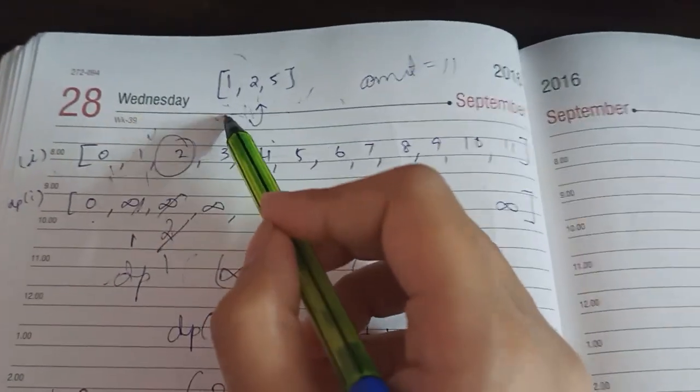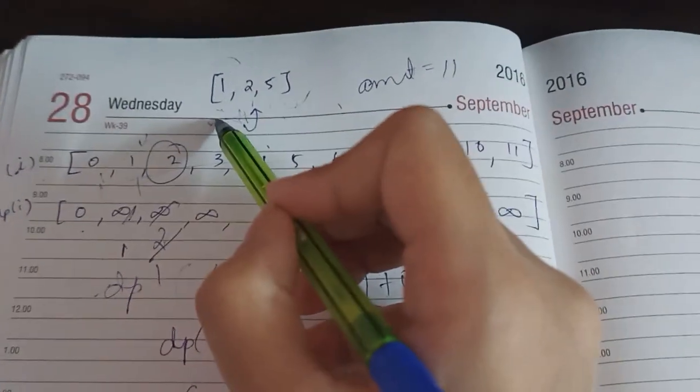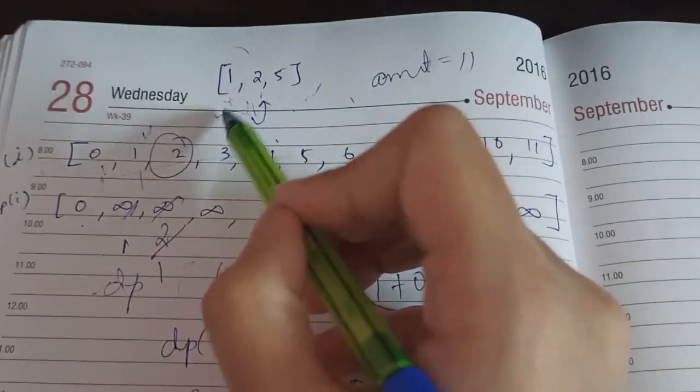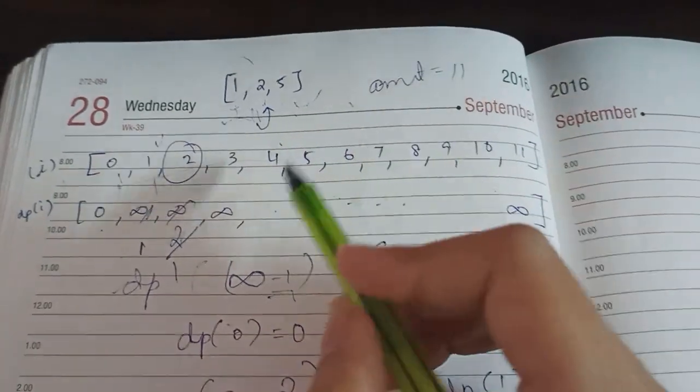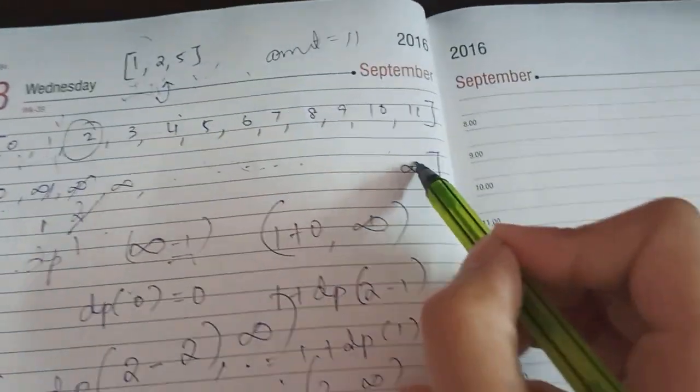So you not only iterate through the amount, you also iterate through different coins. So first you check for 1, then you check for 2, then you check for 5. You keep on doing the same for 11, for the previous subsets, and you finally get an optimized value.